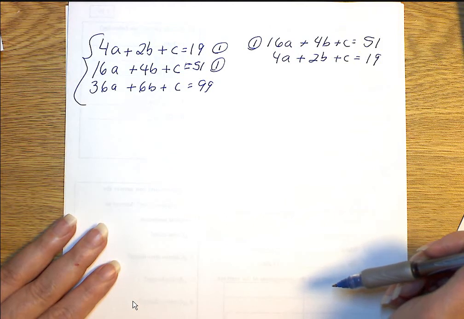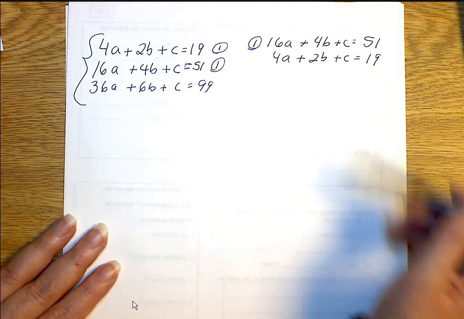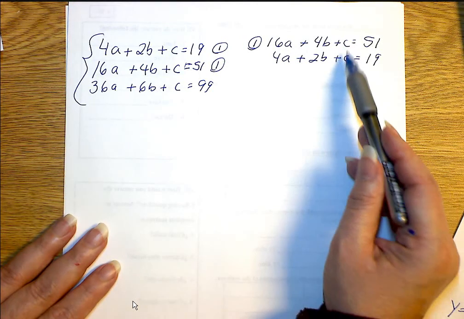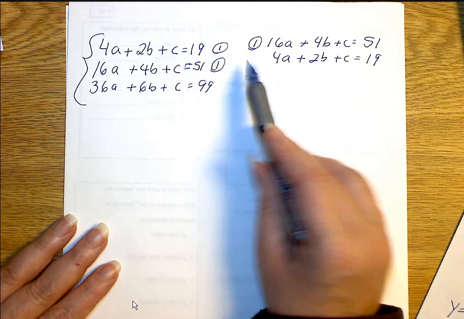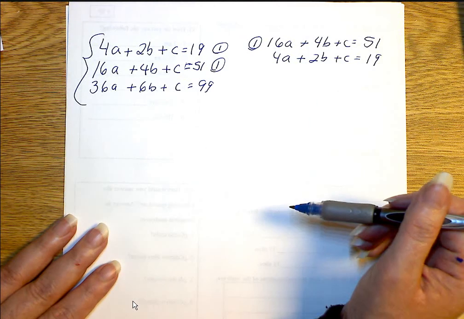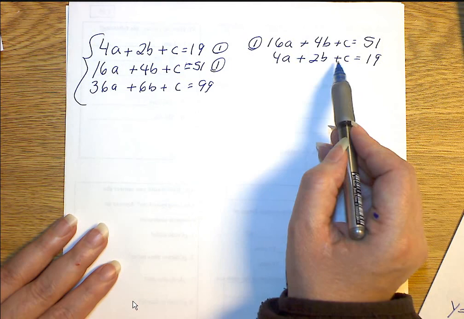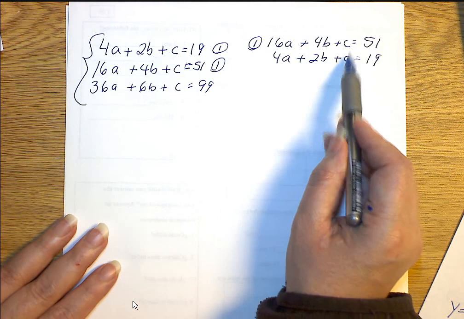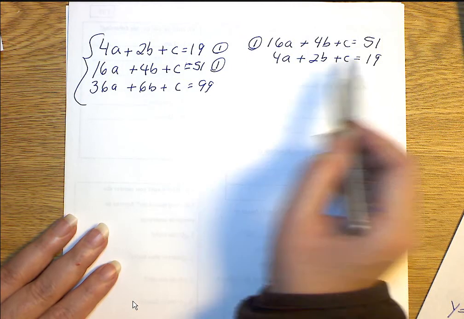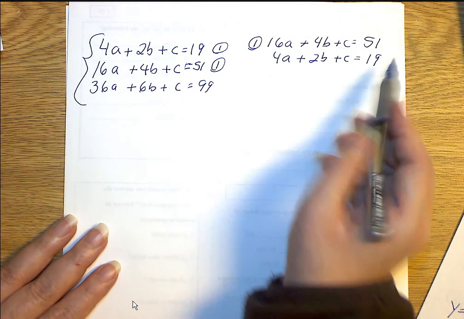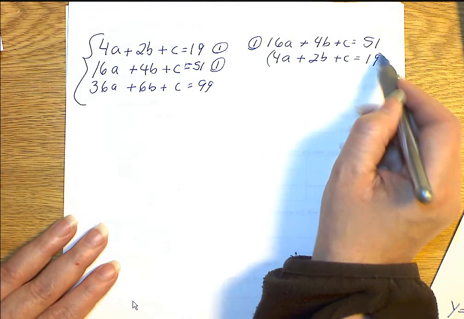What can I multiply the top or bottom by to get rid of C? Do you know what I could multiply this by? No? What, C plus what would give me 0? Negative C, right? So you would multiply by a negative number. So I'm going to multiply this by negative 1.